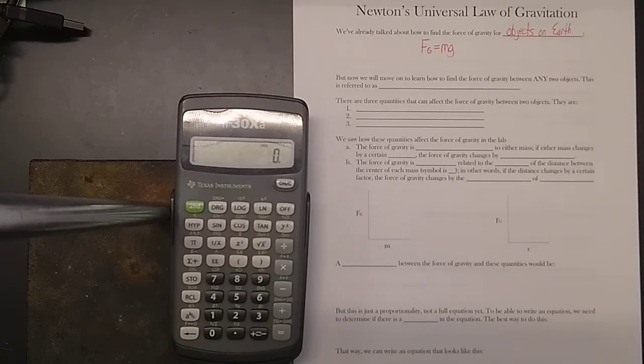Or what if we want to know the force of gravity between two objects and they're not anywhere near each other? For example, you might know that the Earth is gravitationally attracted to the Sun, but I wouldn't really consider the Sun to be on Earth or the Earth to be on the Sun. I don't think our 9.81 meters per second squared would be very useful there.